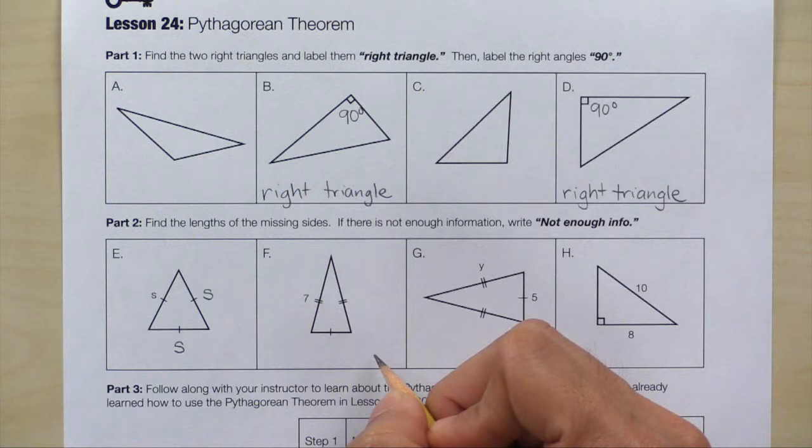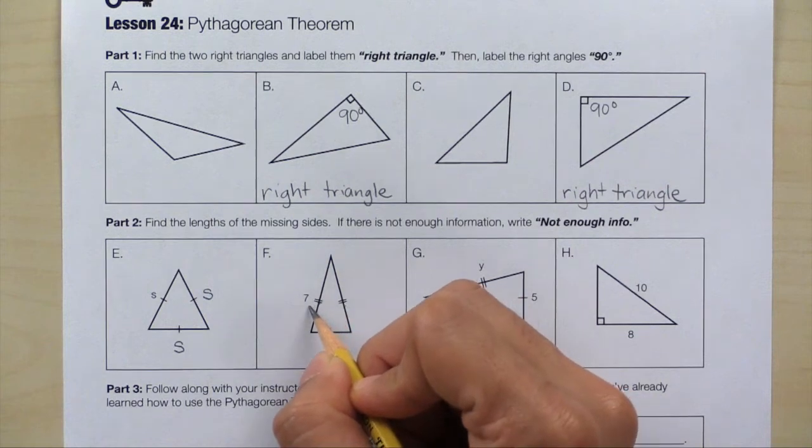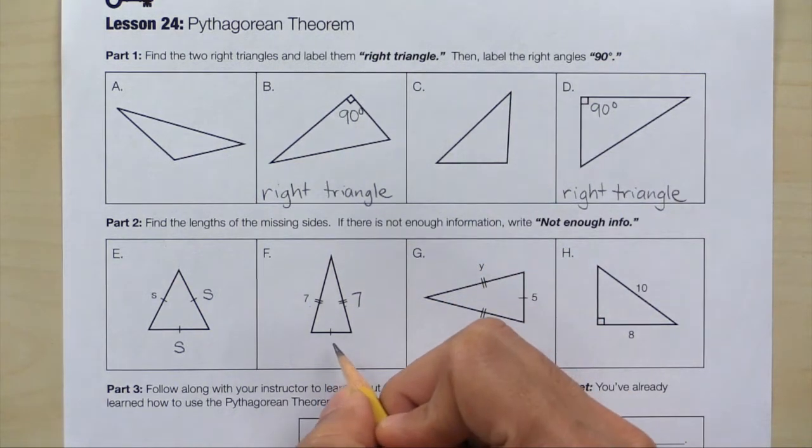Now for box F. Here we have an isosceles triangle with 2 equal sides. Since this side measures 7 units, this side measures 7 units as well. But we don't have enough information to figure out this side, so write down not enough info.